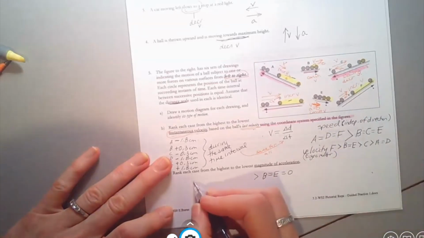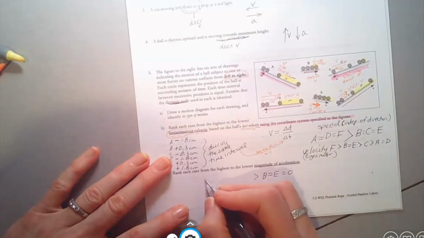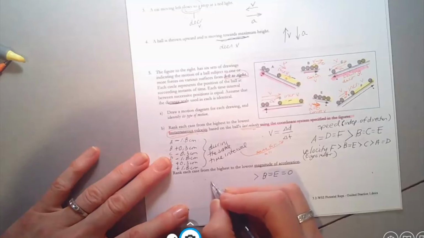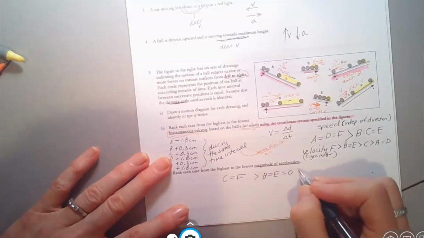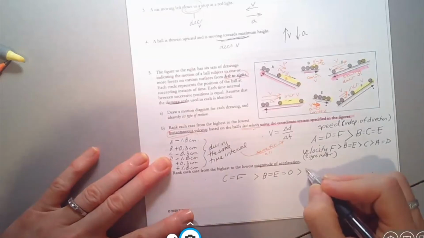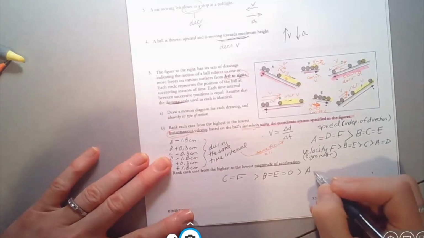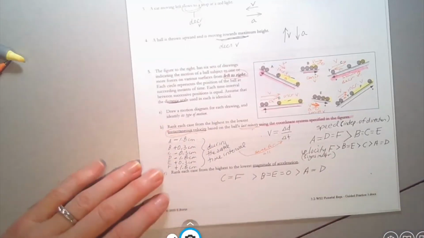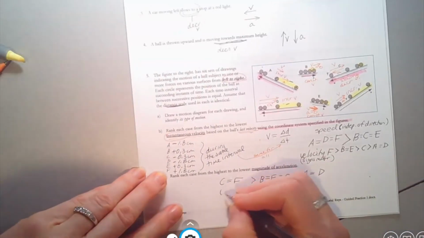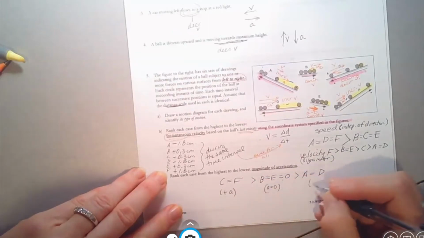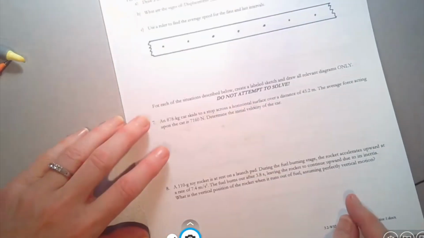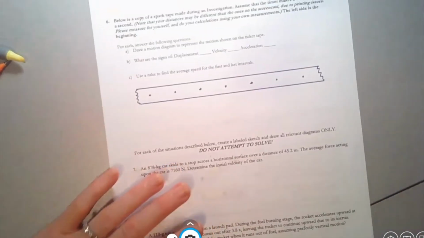So we've got our positive values, which are going to be F and C. And then the negative values are going to be A and D. So that's how you rank these. These are going to be positive acceleration. These are 0 acceleration. And these are negative accelerations. And all that you get off the motion diagrams, which makes it really nice.